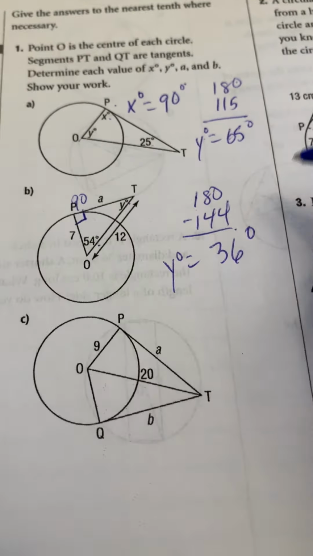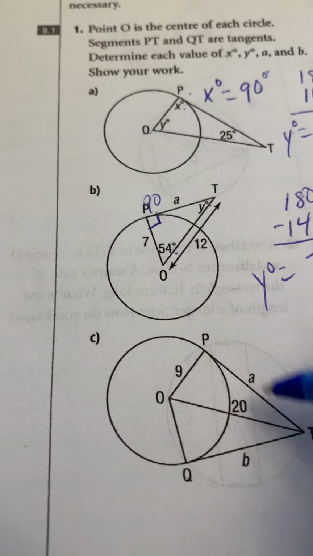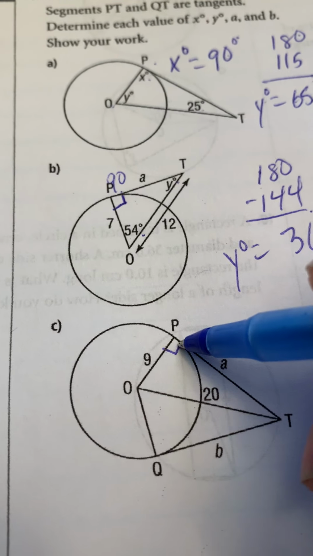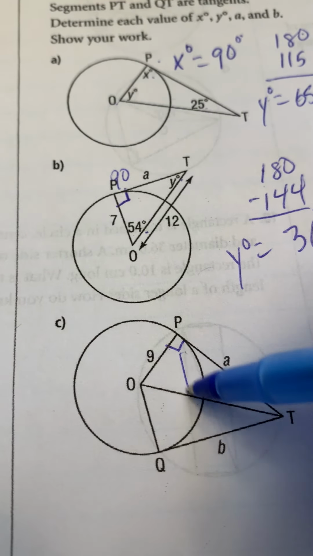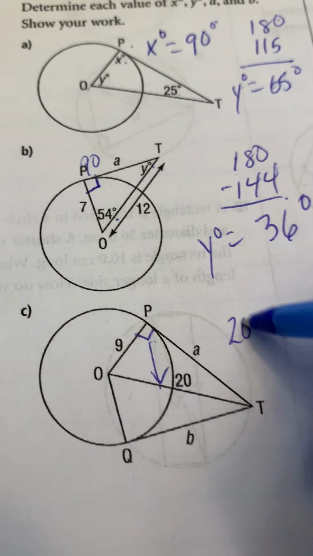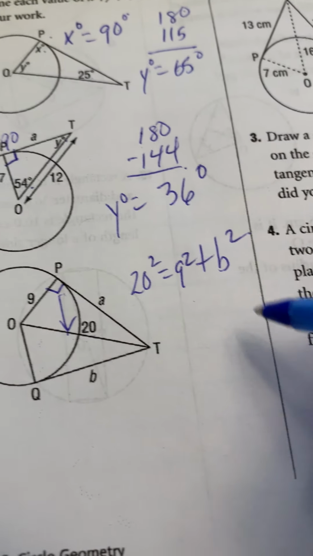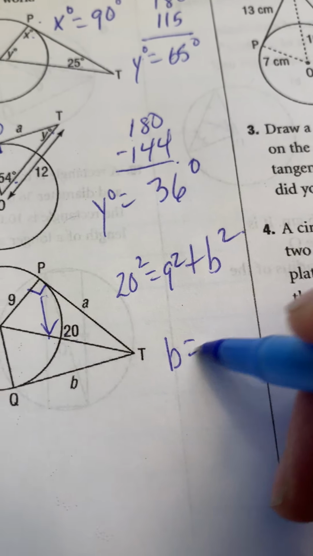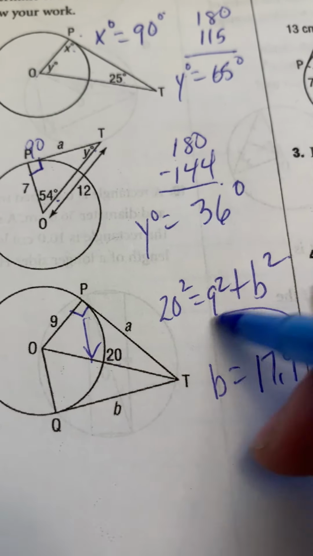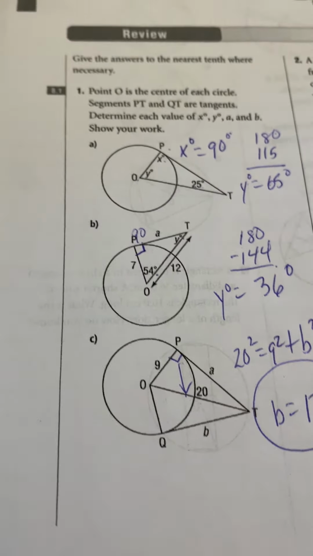Now, this one is not the interior sum of angles in a triangle, but we would use Pythagorean theorem. So we've got a 90-degree angle. We've made our right angle here. This is our hypotenuse, so 20 squared is equal to 9 squared plus I don't know squared. And when you work that out, you get around 17 and 9/10. And it doesn't give us a unit there.